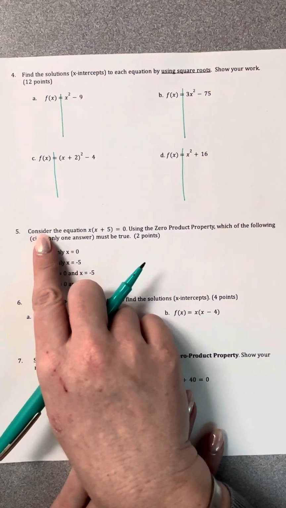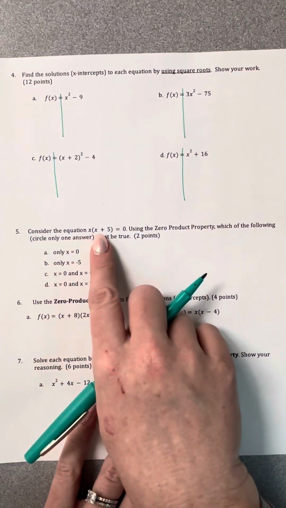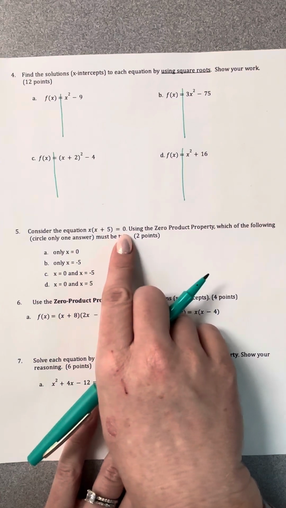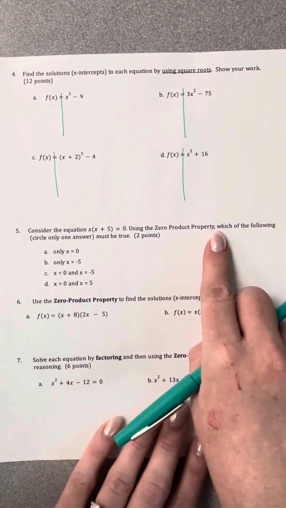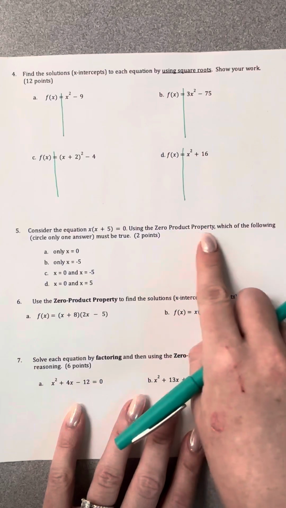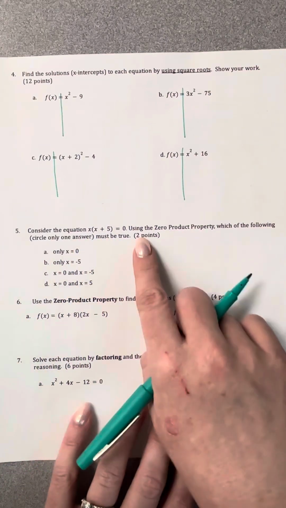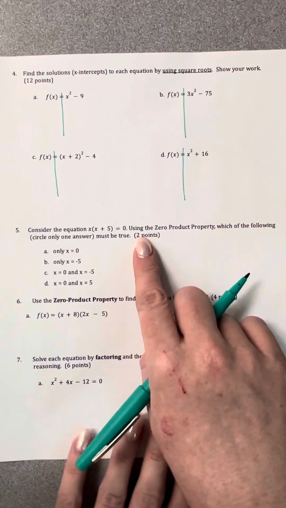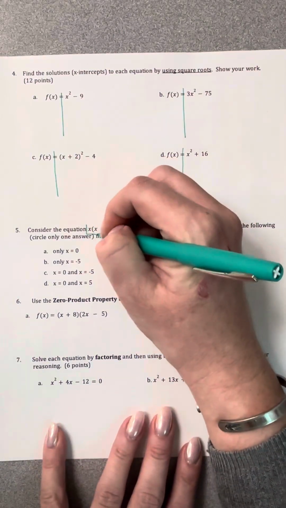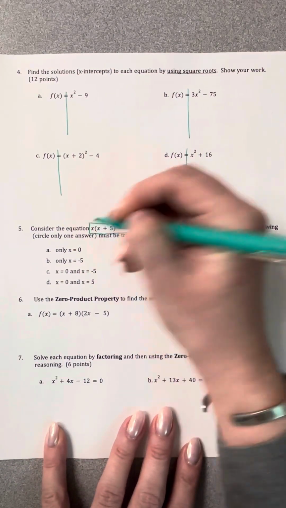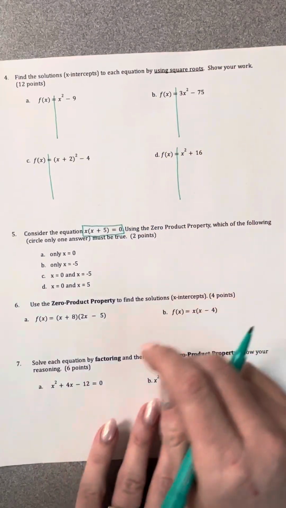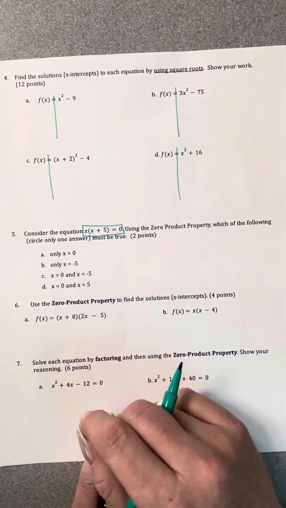Number 5, consider the equation x times (x plus 5) equals 0. Use the zero product property. Using the zero product property, which of the following must be true? Circle only one answer. So even though it's worth 2 points, there's only one answer. So this is already set equal to 0. So you need to find what the solutions are.